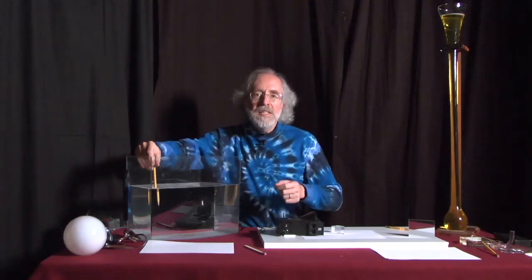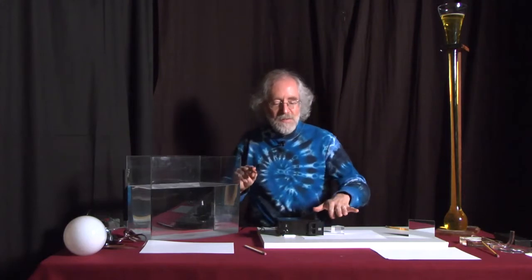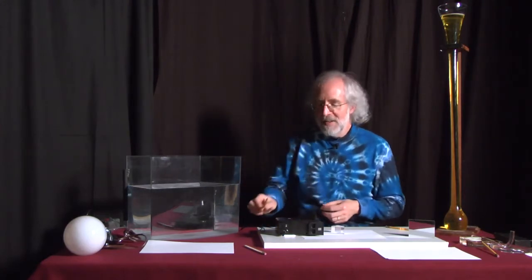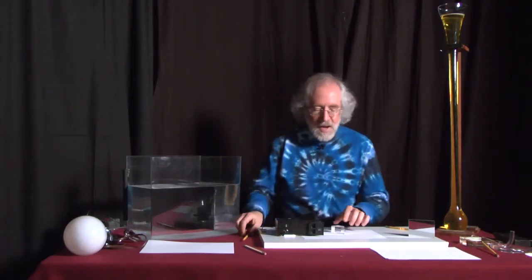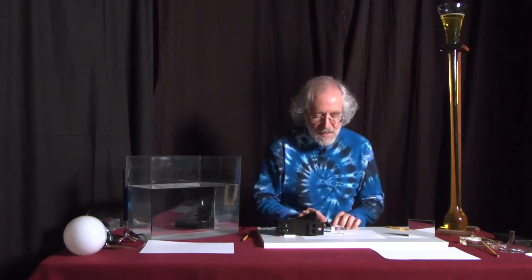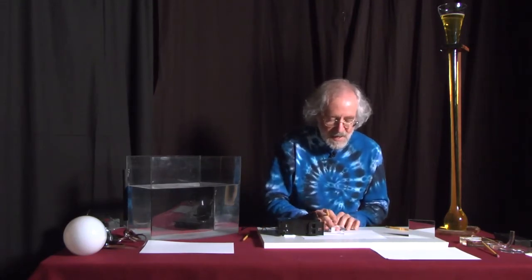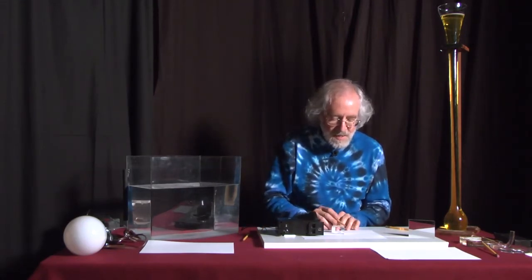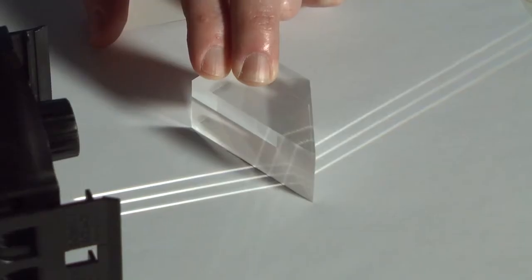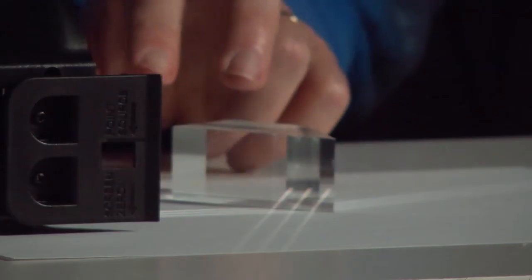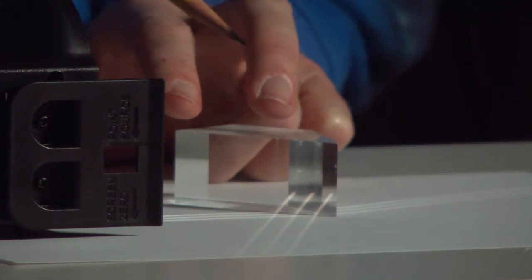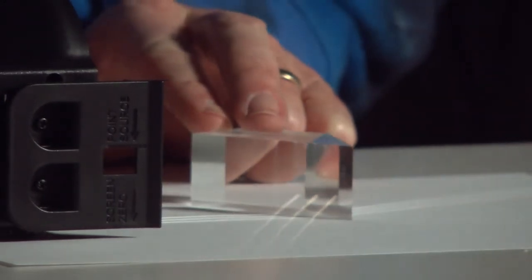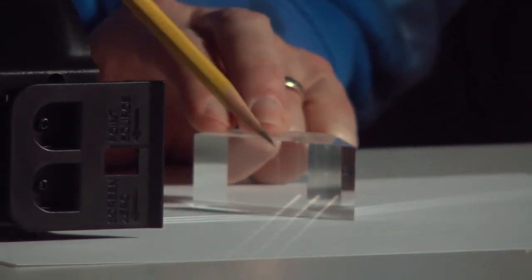But now let's explore the properties of refraction using the ray box as we did before. So I have a ray of light come out of the ray box, hits this plastic block, and if we do that, you can see that the light is bent when it travels through the plastic block. And we can characterize the angle of refraction this way.